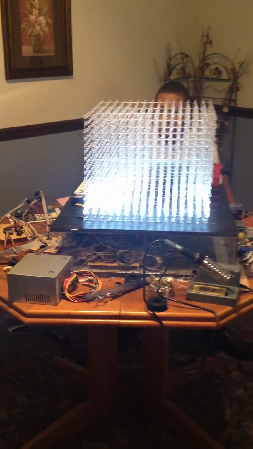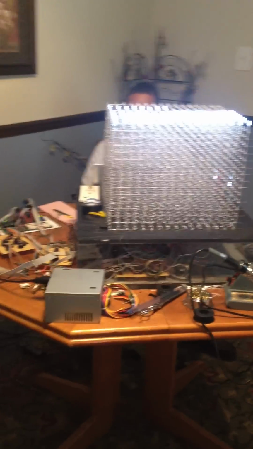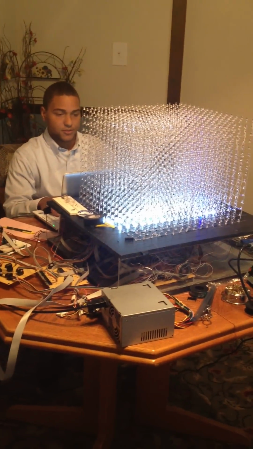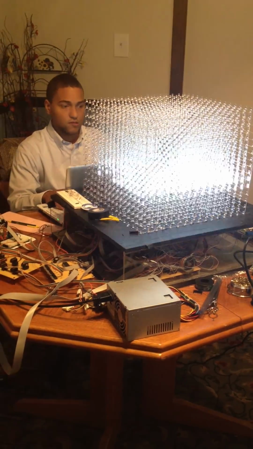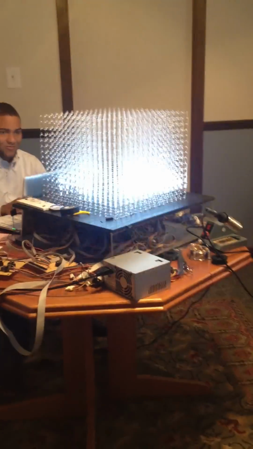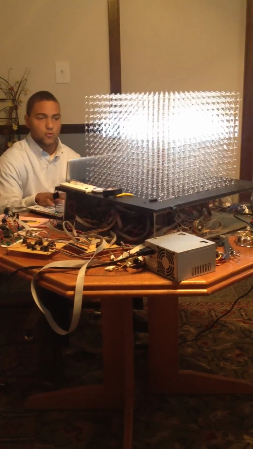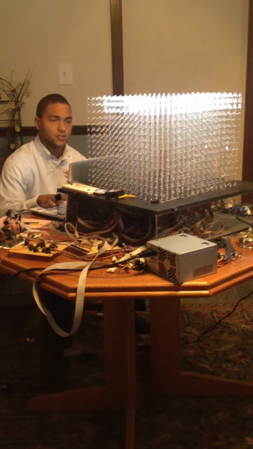Also have a flicker where it flickers really fast, and I'll go ahead and program that to it. And when it stops like that, just remember that means I'm programming it. There's nothing wrong with it. Alright, now it's going super fast. So you see it just increases and increases. It's pretty neat.